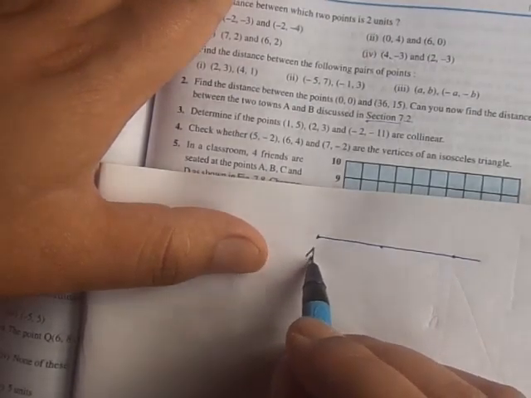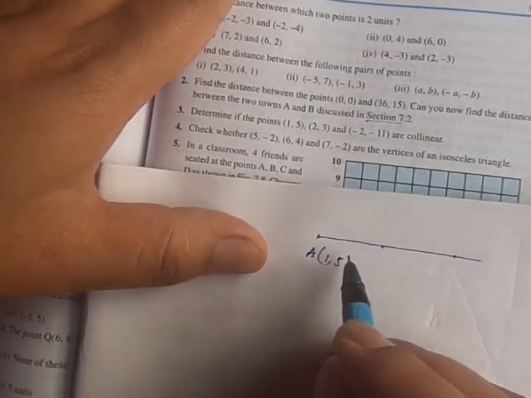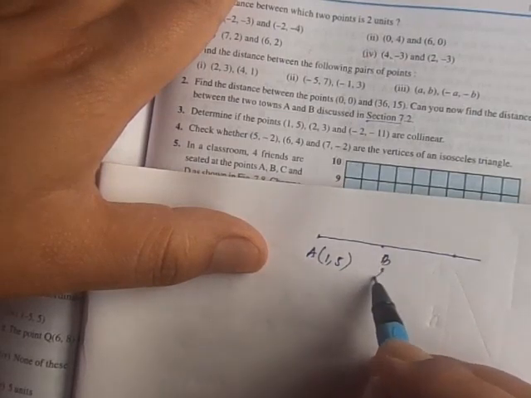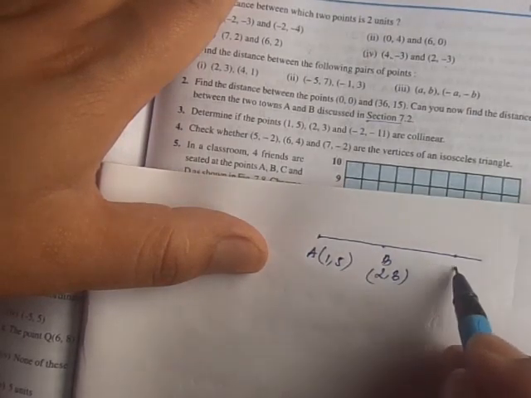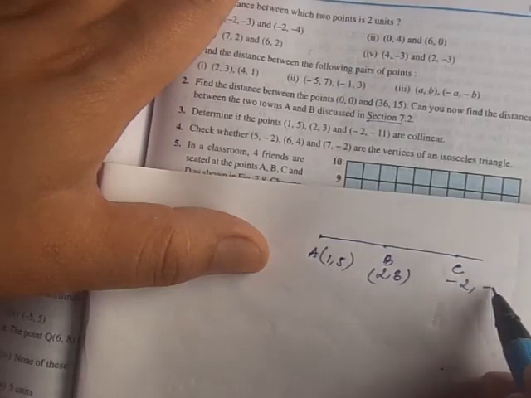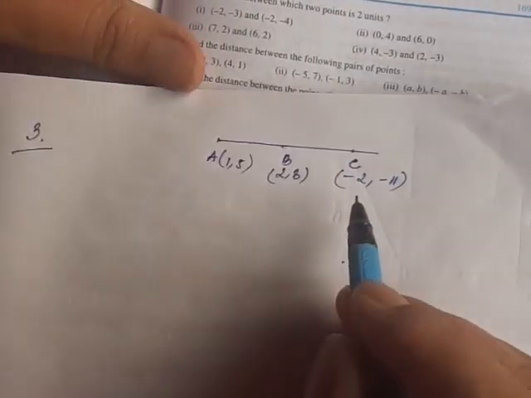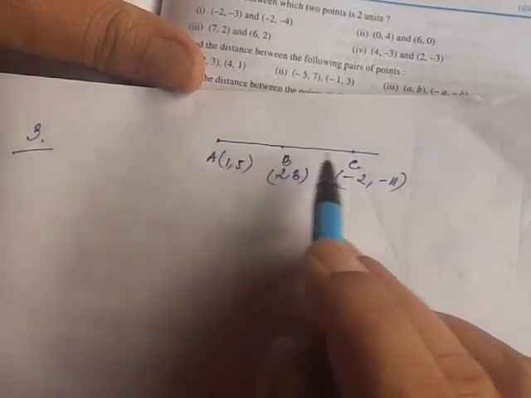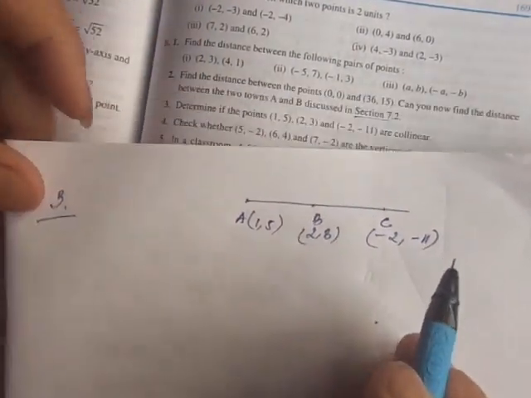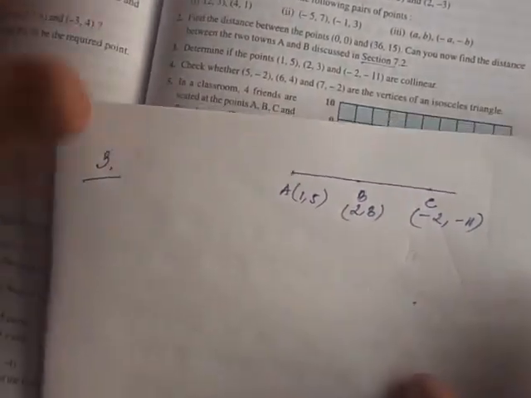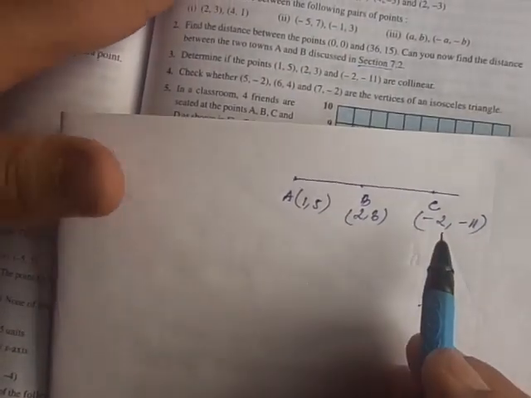Let's say this point is A (1, 5), and here B (2, 3), and let's say here C (-2, -11). We can say these 3 points are collinear because these 3 points lie on the same straight line. Now we have to determine whether these 3 are collinear or not.